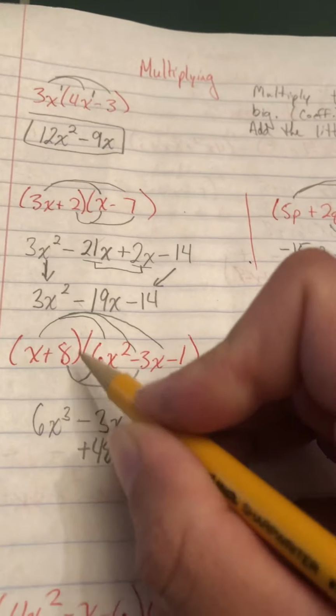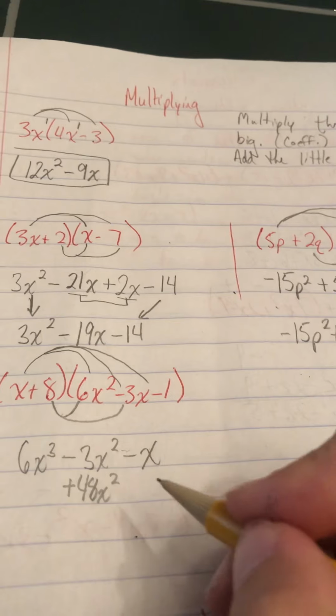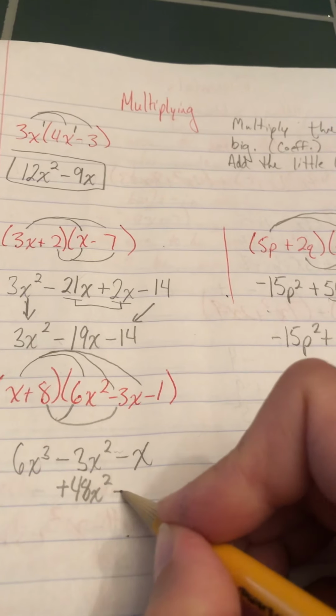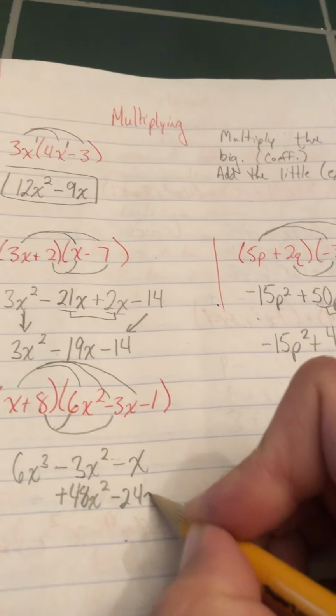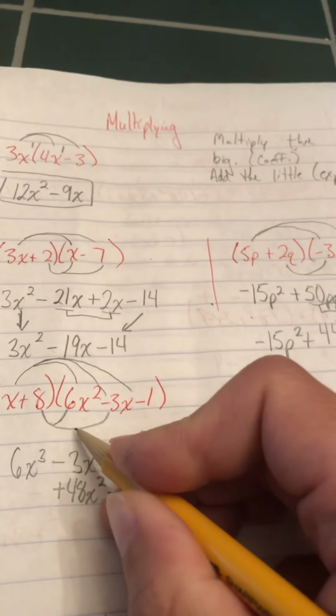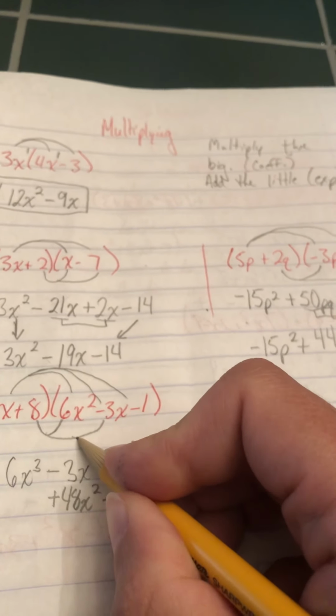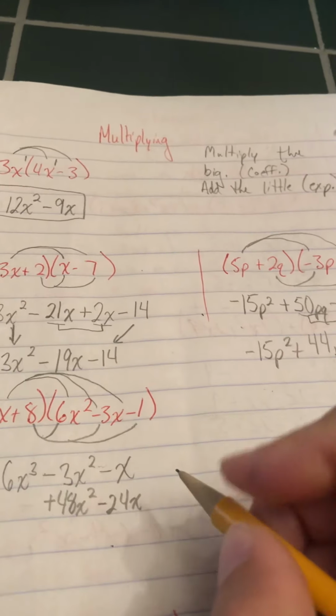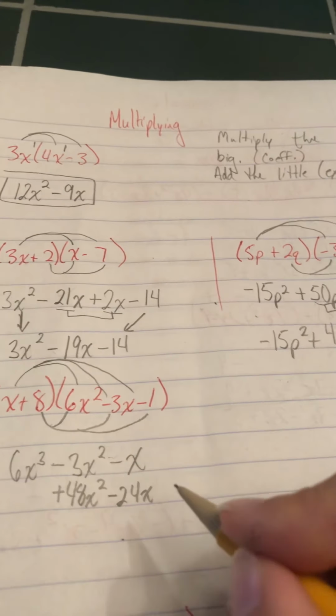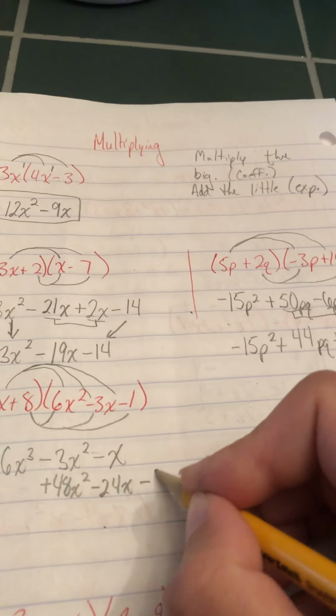Positive and a negative is a negative. So 8 times negative 3x is negative 24x. So that should go underneath that x. They're like terms. And 8 times negative 1 is negative 8. There is no other number just up there, so it's going to go over here to the side.